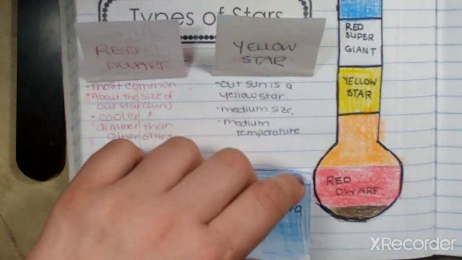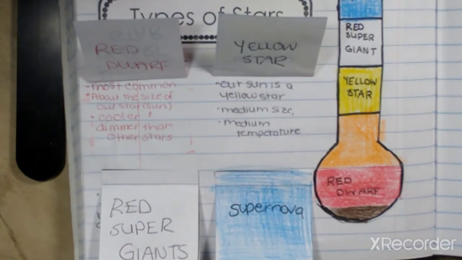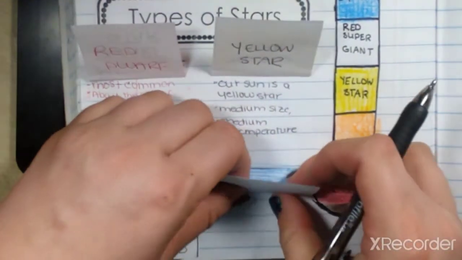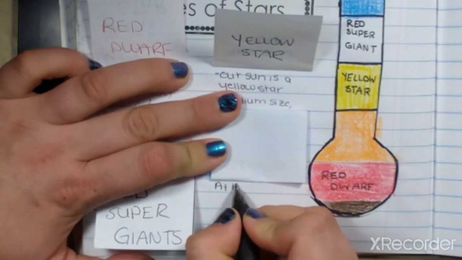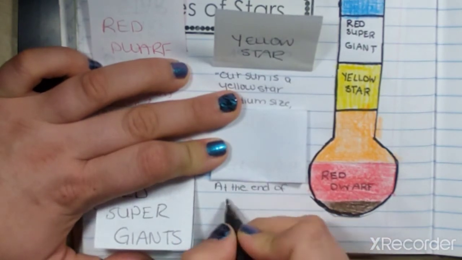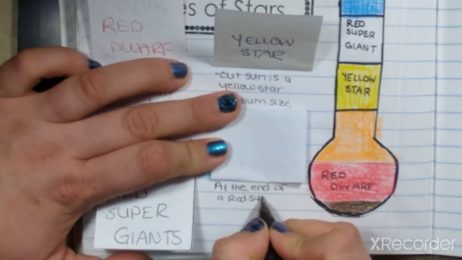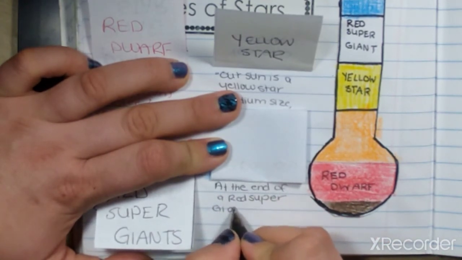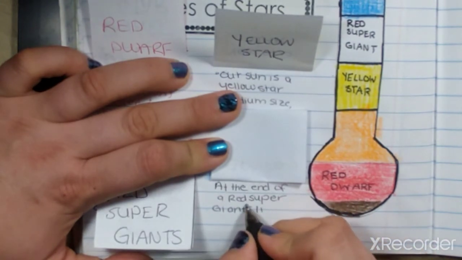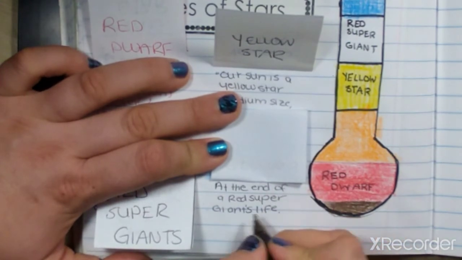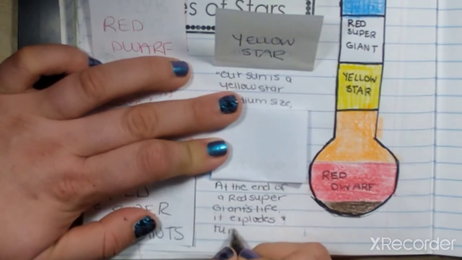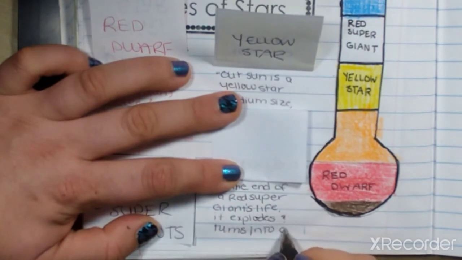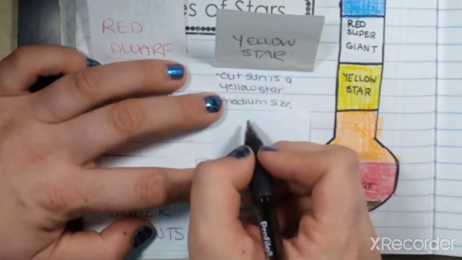A supernova is at the end of a red giant's life. It explodes and it turns into a supernova. Now I am going to write supernova here.